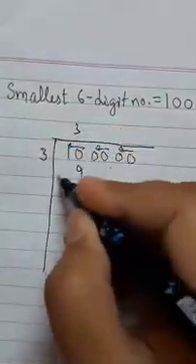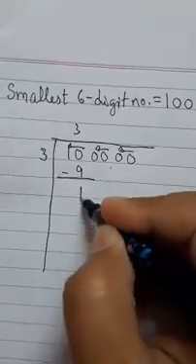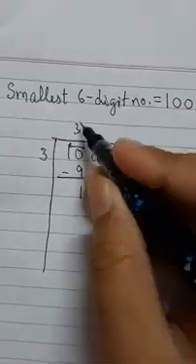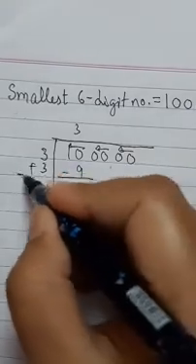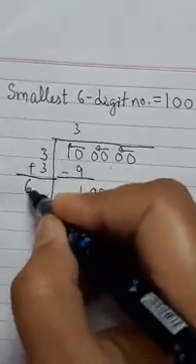It is 10. So we are going to begin with 3. 3 into 3 is 9. Subtraction, 10 minus 9 is 1. The pair comes down. Quotient is added to the divisor. 3 plus 3 is 6.